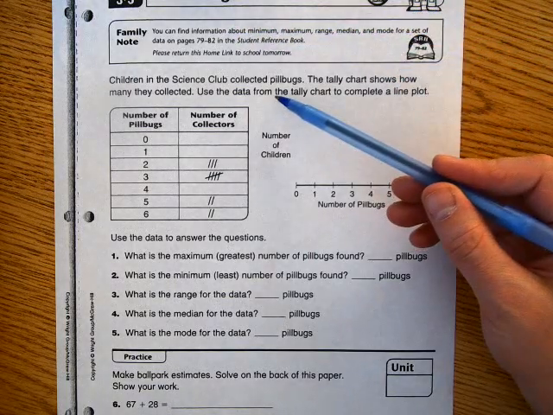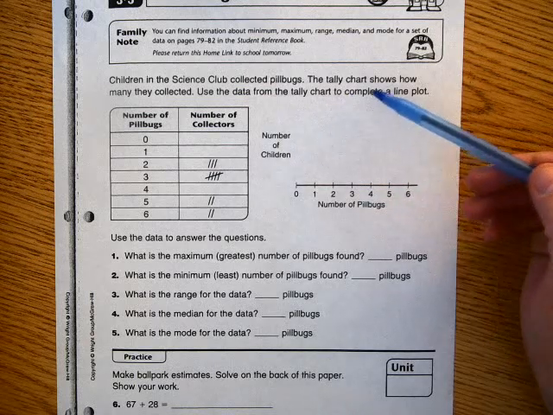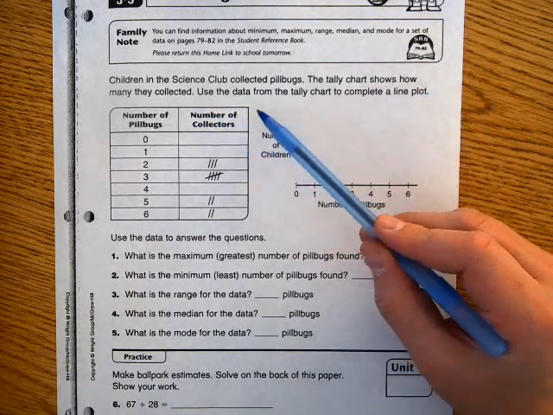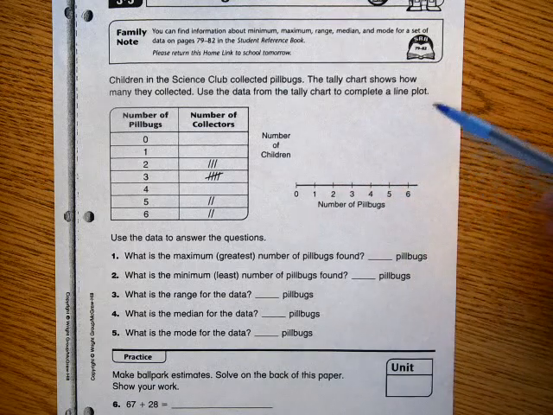Children in the science club collected pill bugs. The tally chart shows how many they collected. Use the data from the tally chart to complete a line plot.